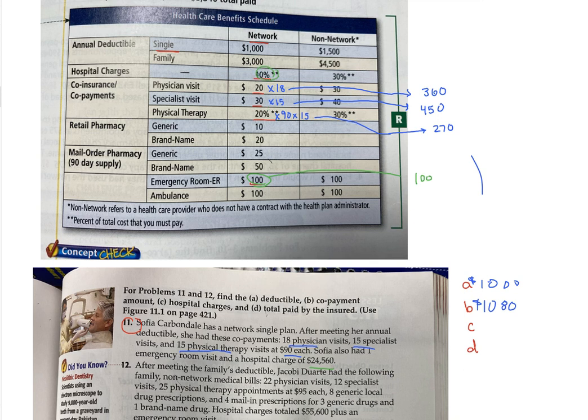So you're going to take 10% times the 24,560. I'll bring that out here. So that then would be 2,456. So to get your answer for C, you're going to add up the 2456 and the 100, and you should get 2556.